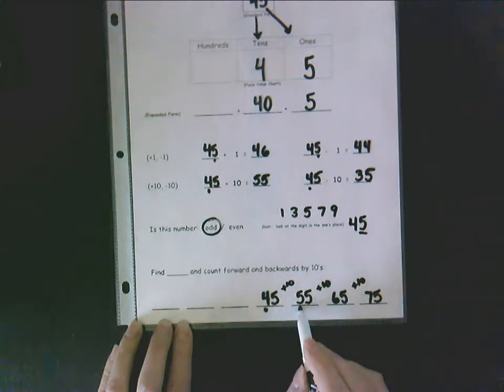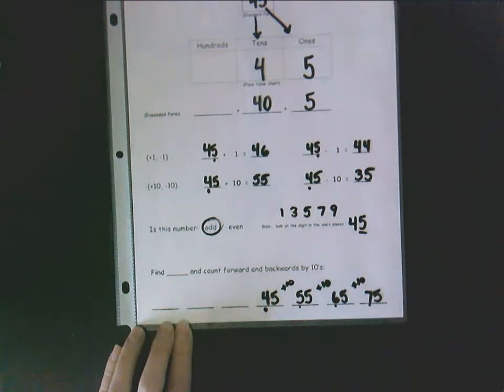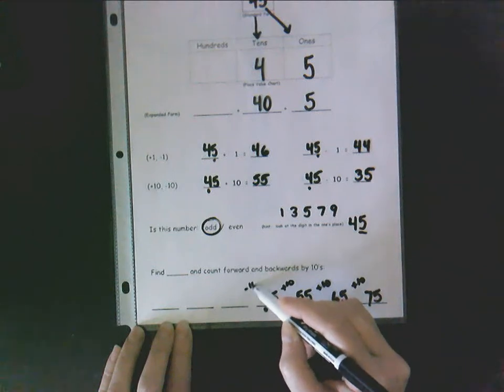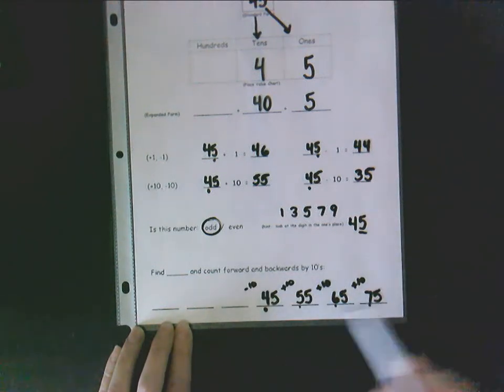4 tens, 5 tens, 6 tens, 7 tens. Do you see the pattern? Okay, now we're going to count backwards by tens, which means we are taking a 10 from the 10 group.